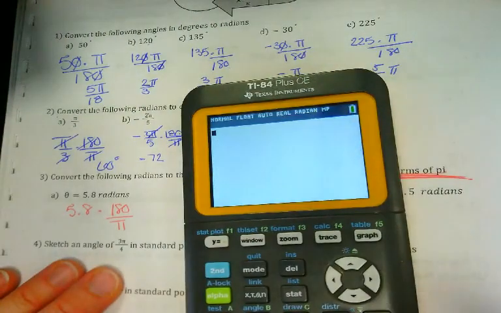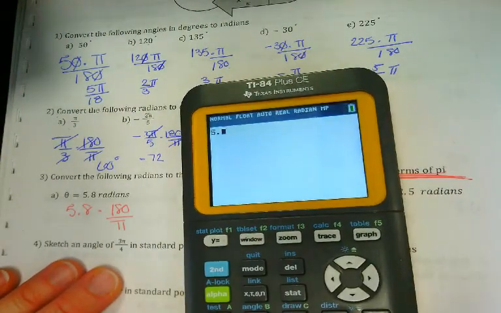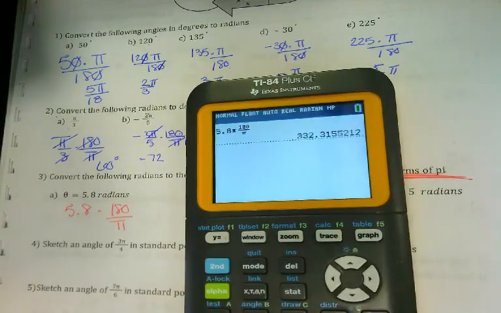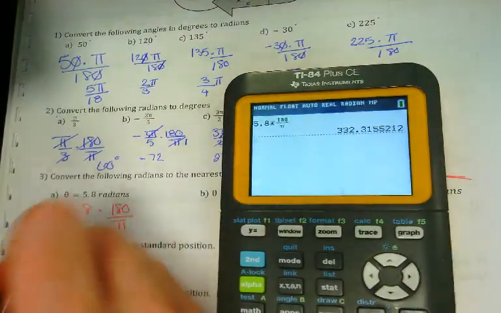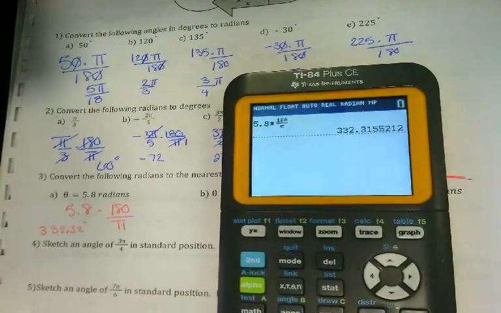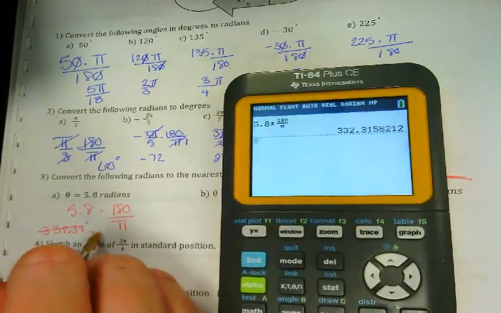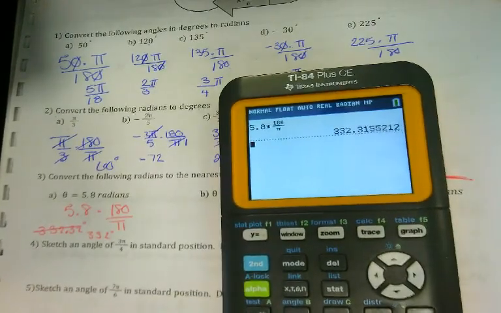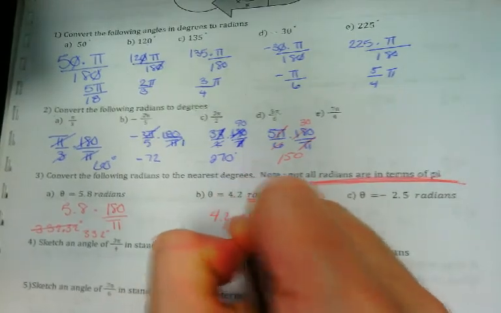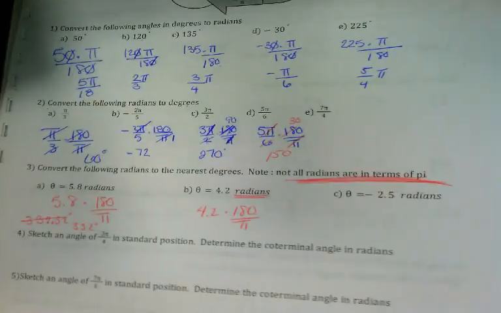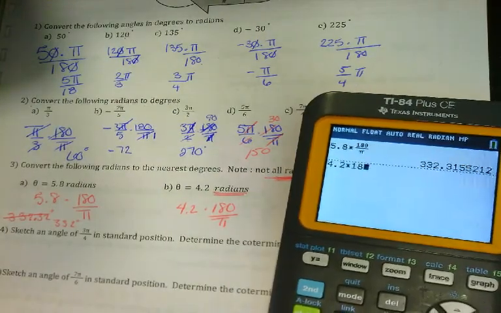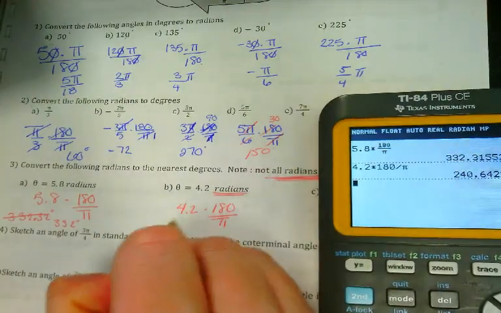So I'm literally just going to type this in my calculator. 5.8 times 180 over pi. Okay, and that's how many degrees this is equivalent to. 332.3, I don't know, 2 degrees. Oh, nearest degree, thank you. 332 degrees. Okay, again, not all radians are in terms of pi. If it says the word radians, it's in radians. 4.2 times 180 over pi. I'm literally just going to type that in. What is that, 241 degrees?